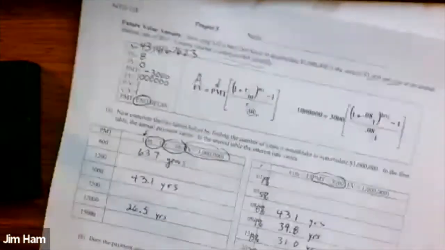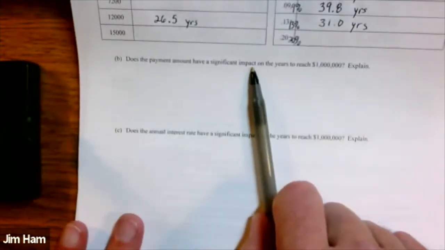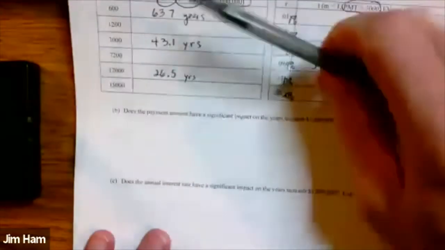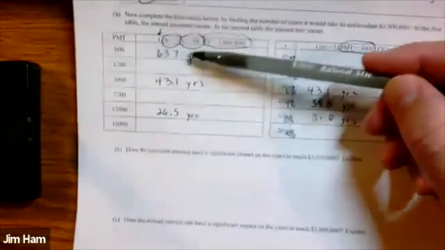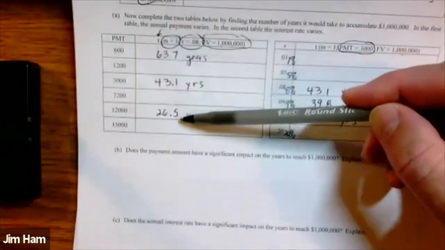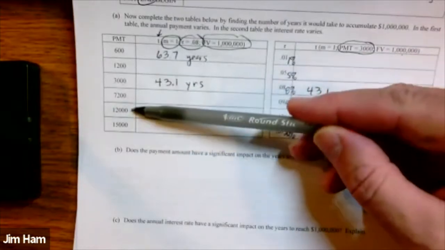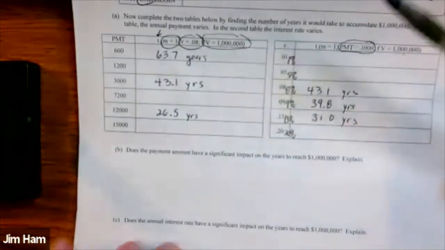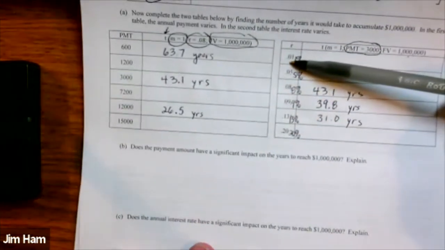Okay, so these ones down here, you can talk about these in your groups. It says, does the payment amount have a significant impact on the years to reach? Both of these are yes, but tell what that is. As the payment increases, the number of years to reach $1 million in the future also decreases. So if you invest more, you'll become richer quicker. That's what that's saying. But you also have to be smart in what you choose to invest in.